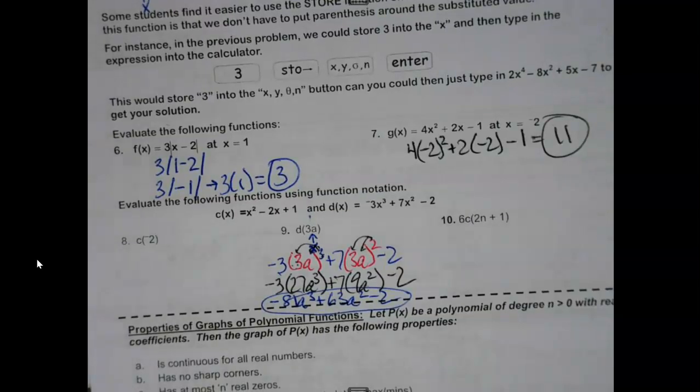Get that knocked out. So again, just treat the variable term like you would any other number. It's still just substituting. It's still just substituting with parentheses. Nothing else is different. Any issues with 9? Because I want to make sure before I go to 10. Because 10's got one more twist. All these twists.